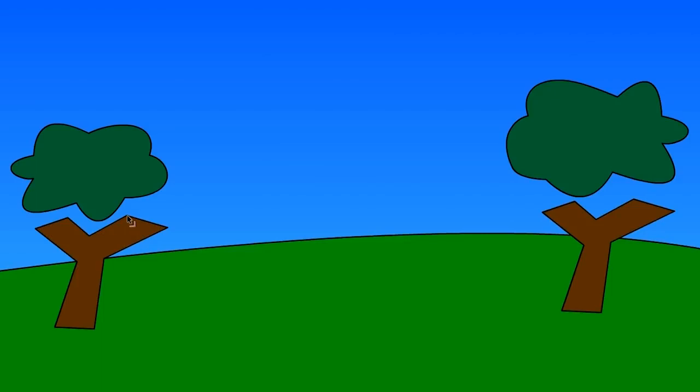Let's go ahead now and finish this one. Let's just take it and snap it to a couple places and make it work on this tree. Make it a little broader there on the bottom.